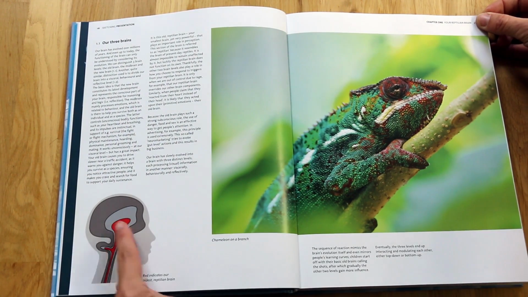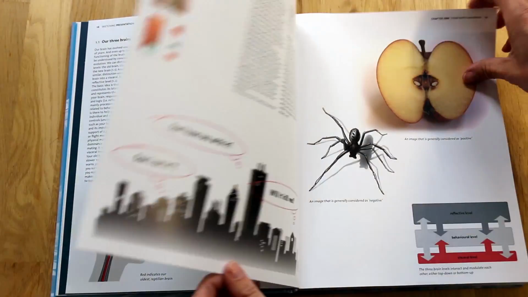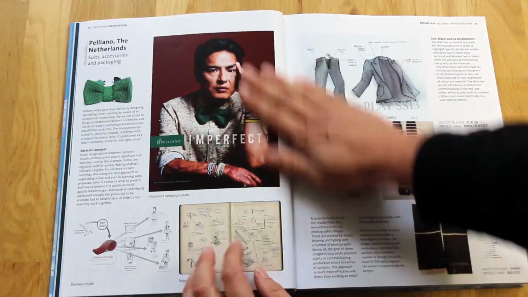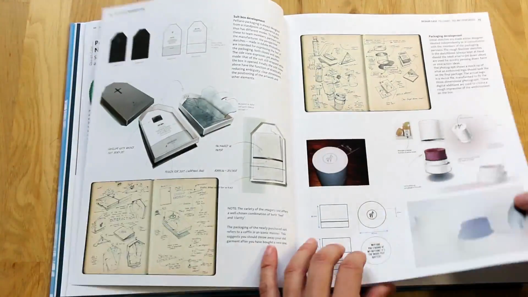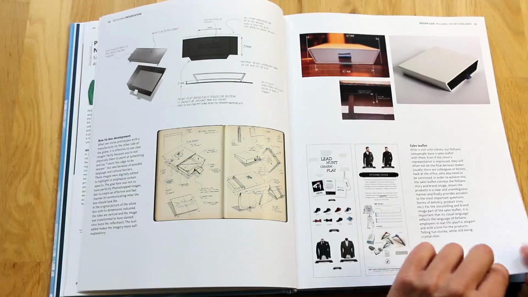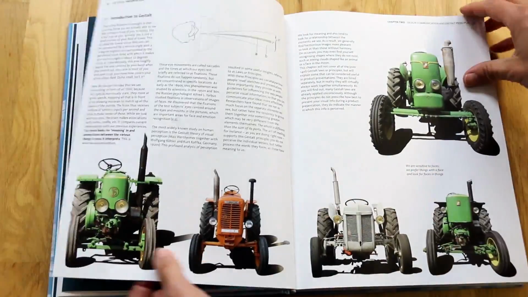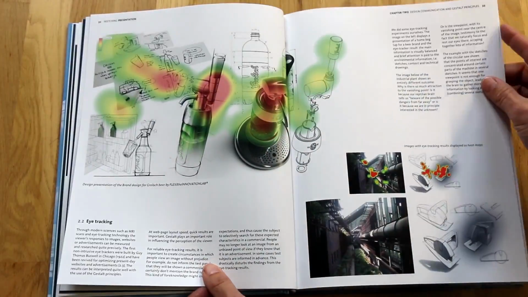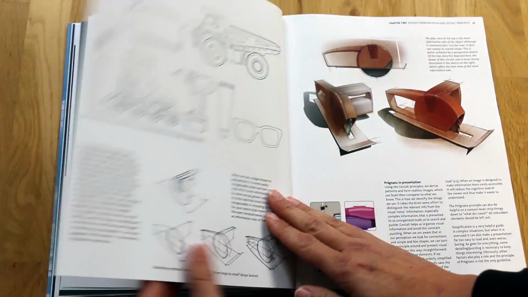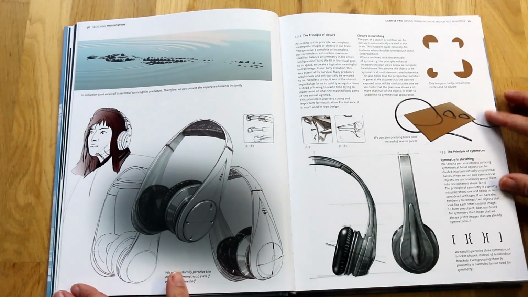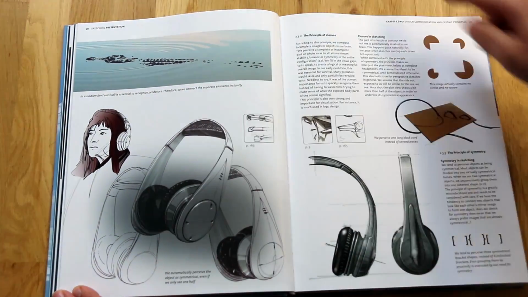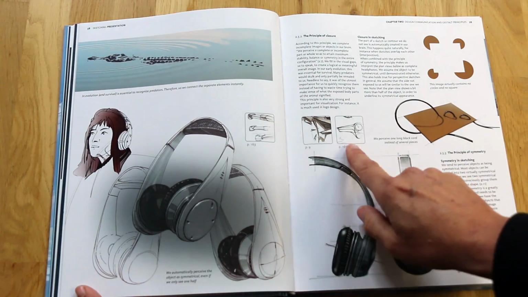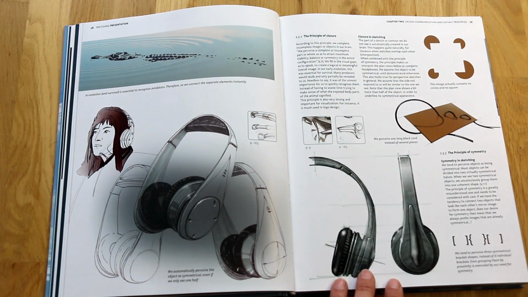It has to do with your gut feeling and your instinctive impulses to, in this case, something that you see. The chapter on Gestalt is about pattern recognition of visual information. In this chapter we work towards how to make an effective composition. We will explain several important principles of Gestalt.